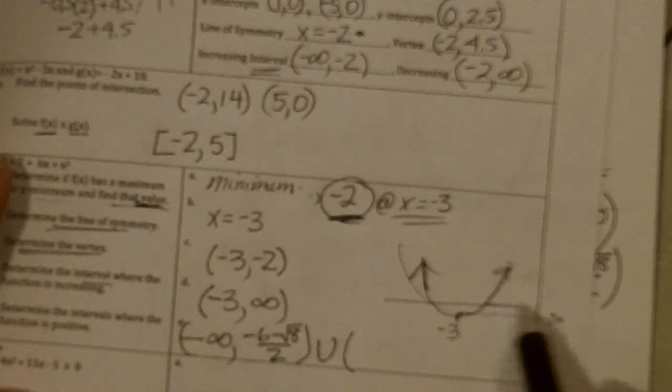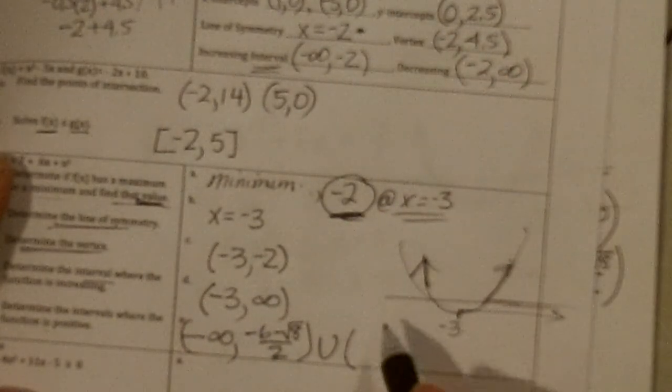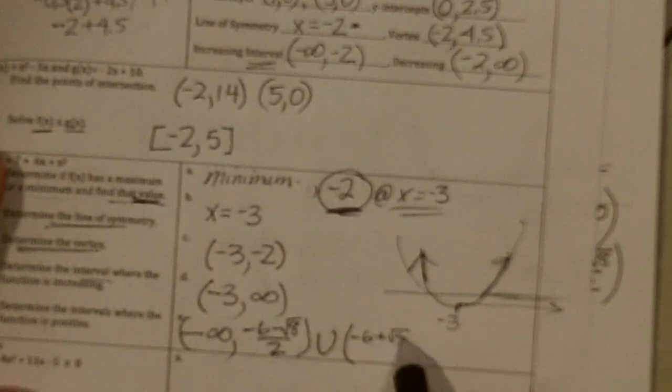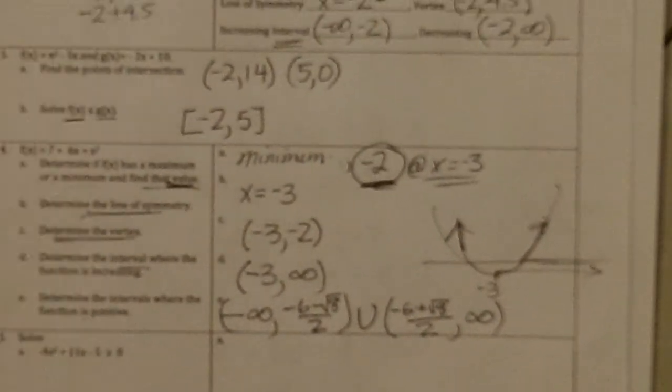Negative 6 minus the square root of 8 over 2. And for, or union, for x's out here, it's positive. It's above the x-axis. So that would be from negative 6 plus the square root of 8 over 2 to infinity.